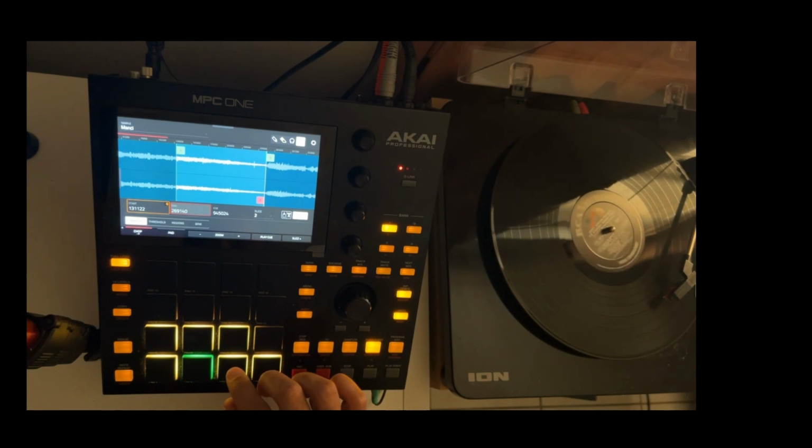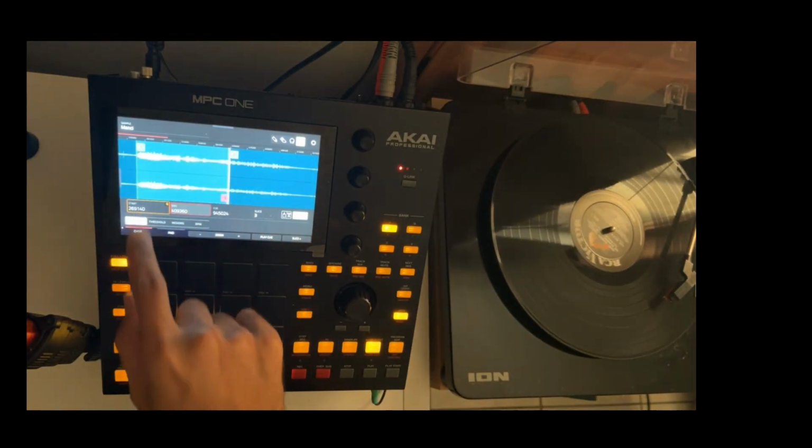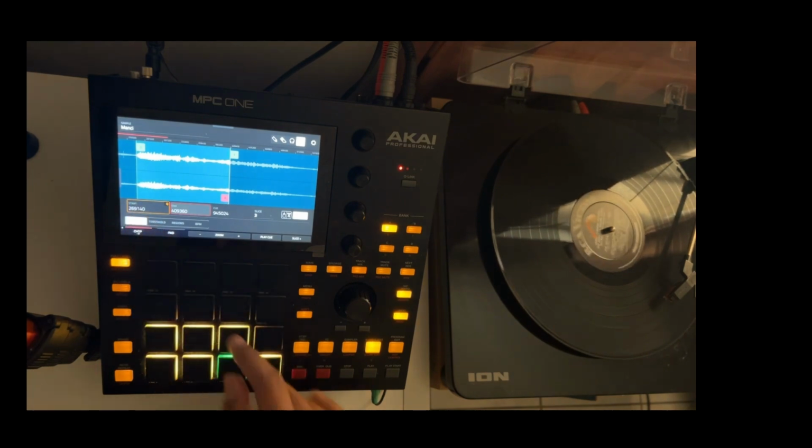See, and then I can just use the endpoints to get rid of the stuff I don't want. Link slices is on, so the start point for the next chop will be where my last endpoint was.